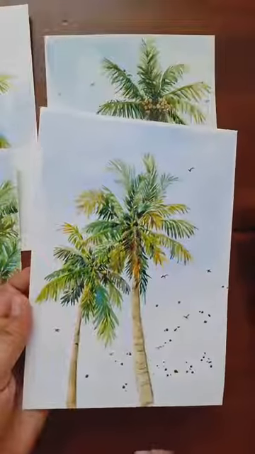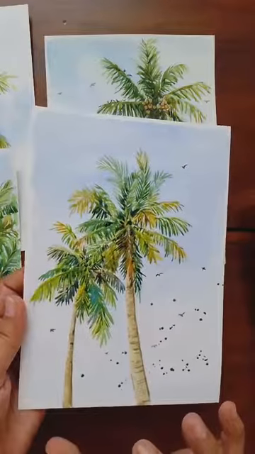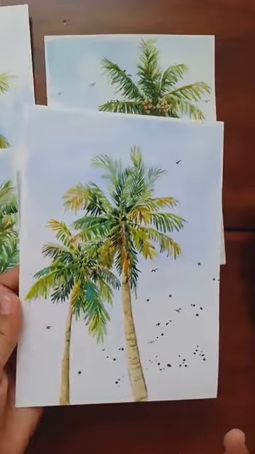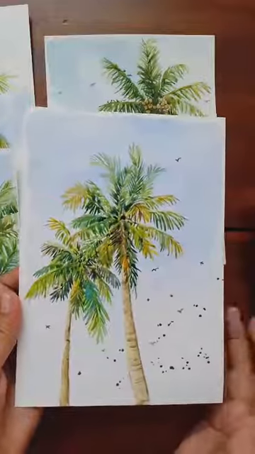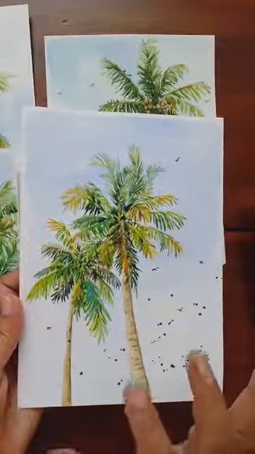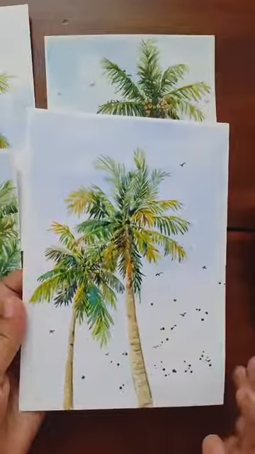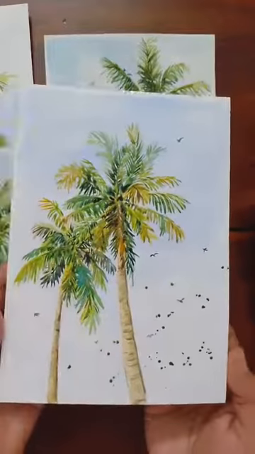So don't hesitate with the dark shades at the very end. If you feel it's not dark enough, you can even go dark enough, like a dark blackish green, and it'll look quite pretty. That is what brings out the shadows, and the deepness is what brings out the rest of the leaves. Everything cannot be very light.